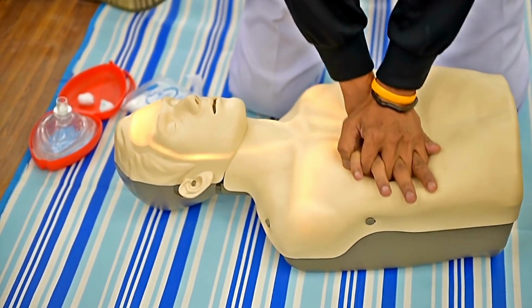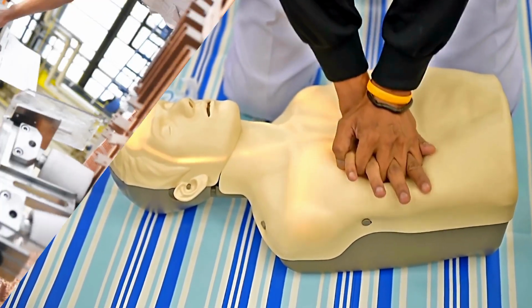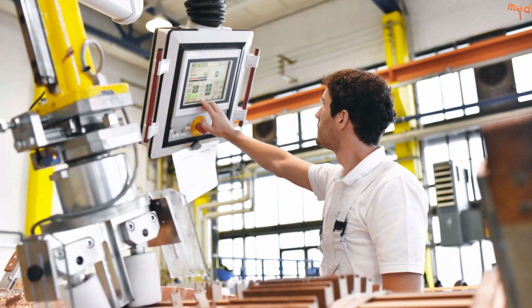AEDs are machines available for home use or found in public places. They are used to check heart rhythm and give a sudden shock only if needed to get the heart back into the right rhythm.